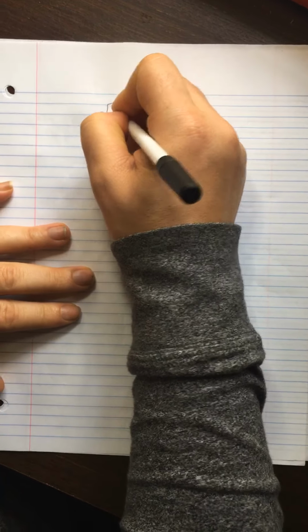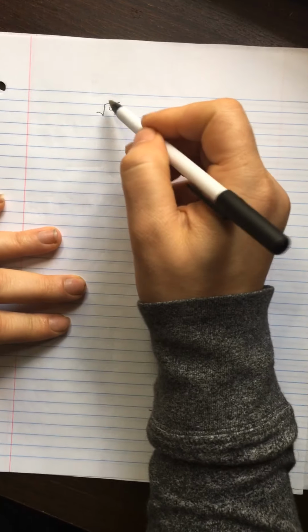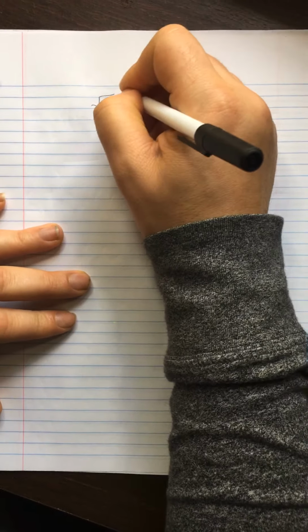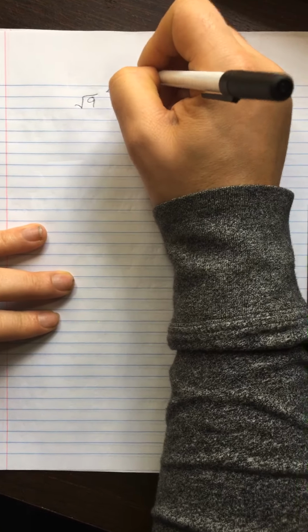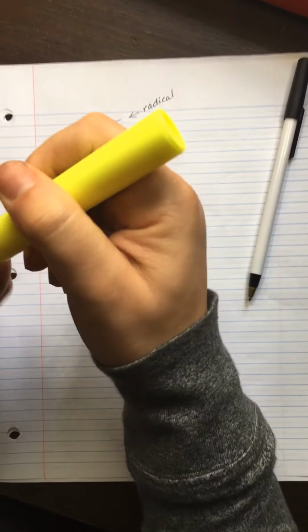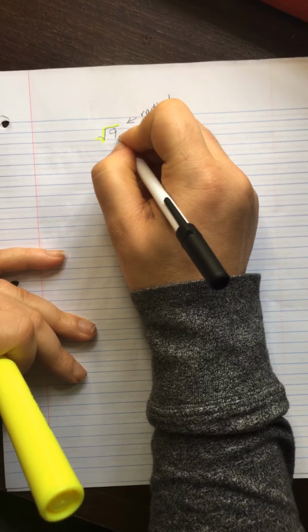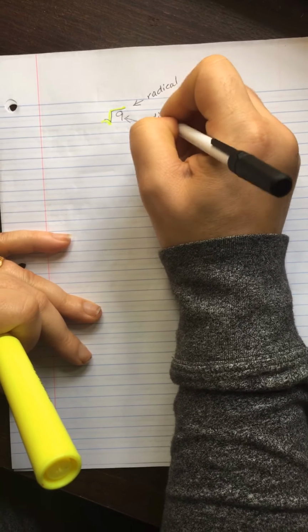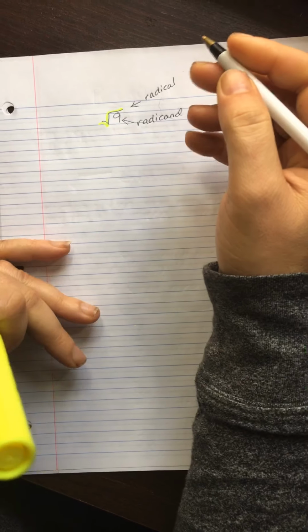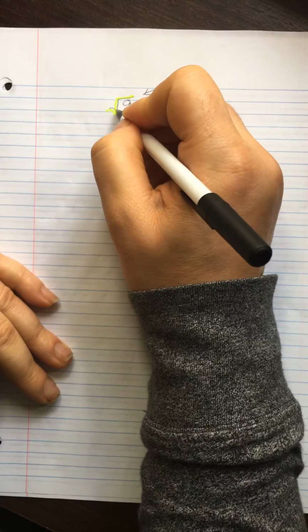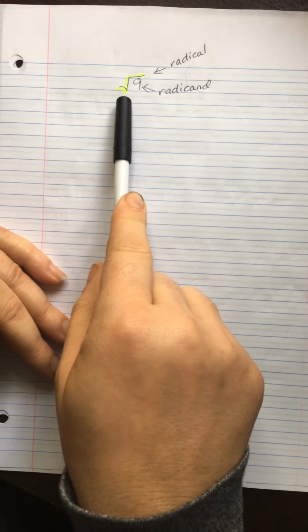But let's say we look at the square root of 9. Okay, that's very simple. So just to give you a little bit of vocabulary, this symbol right here is called a radical. Okay, this inside here is called the radicand. I'm giving you these terms because in algebra sometimes they'll ask you these terms, and I want you to know what they mean.